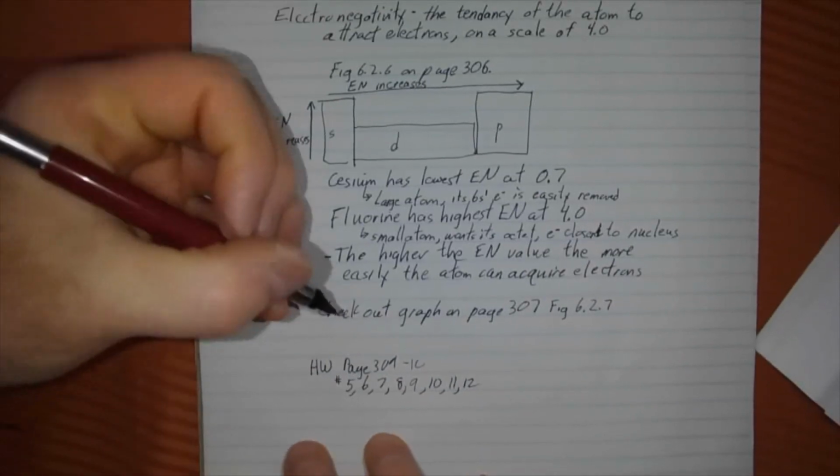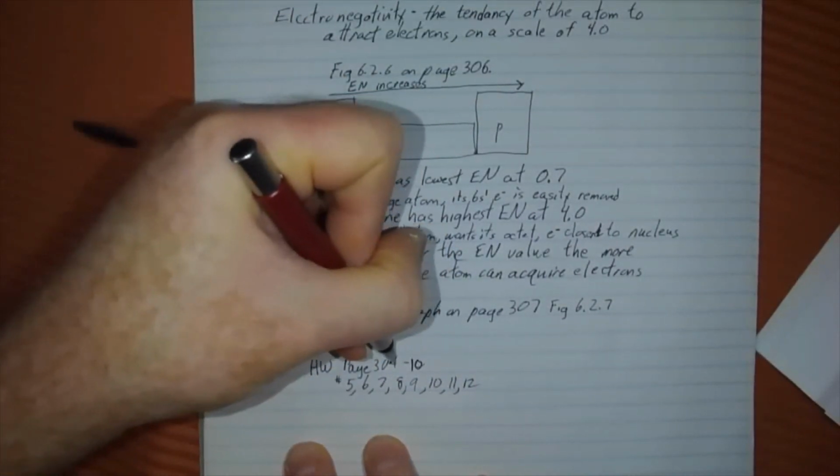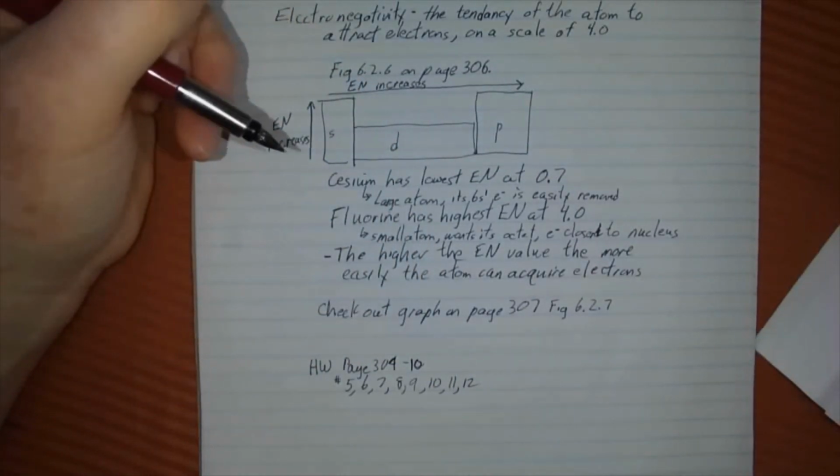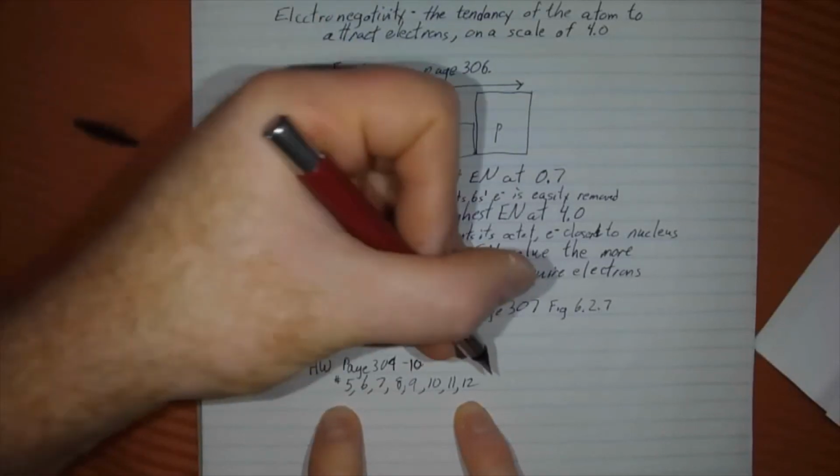Okay, quick addendum. I want you to work on homework tonight. Page 309 and page 310, numbers 5, 6, 7, 8, 9, 10, 11, 12. So 5 through 12.